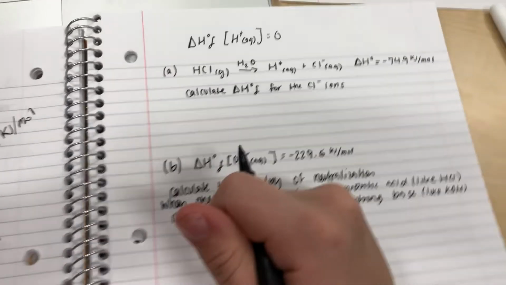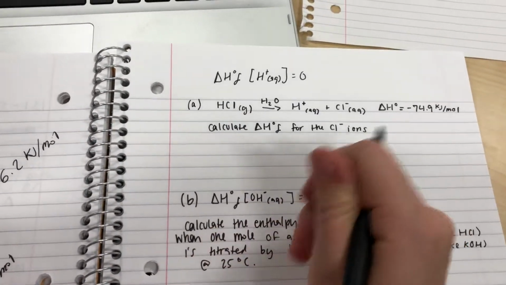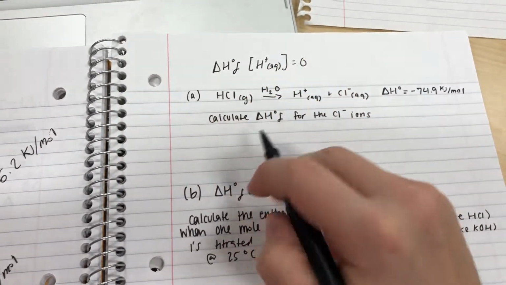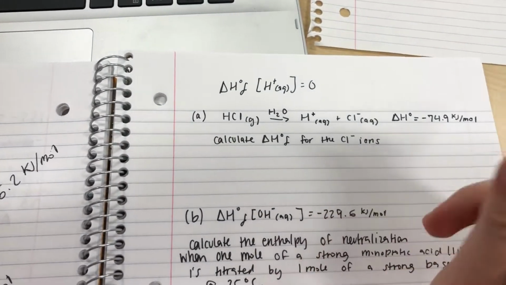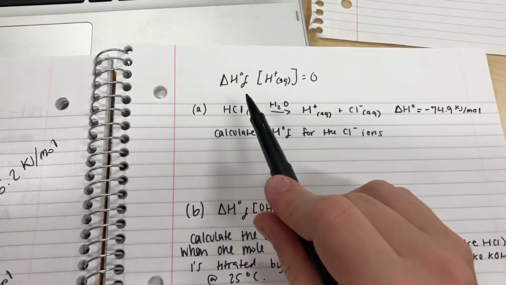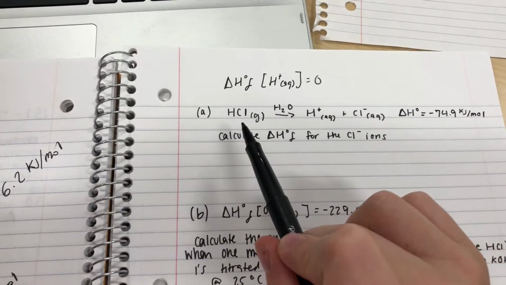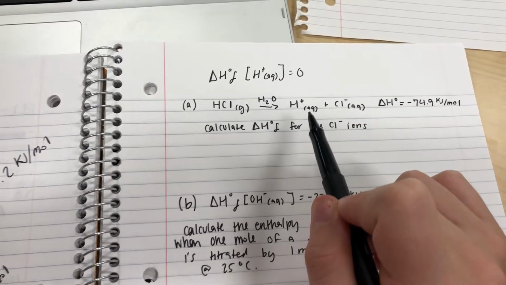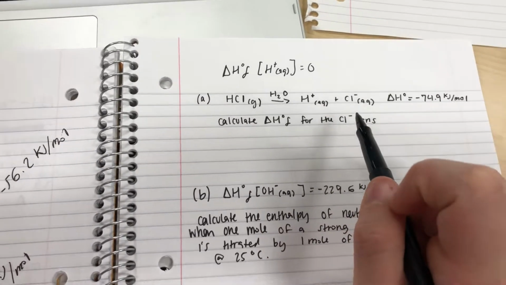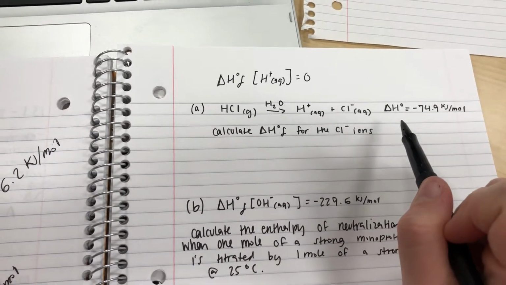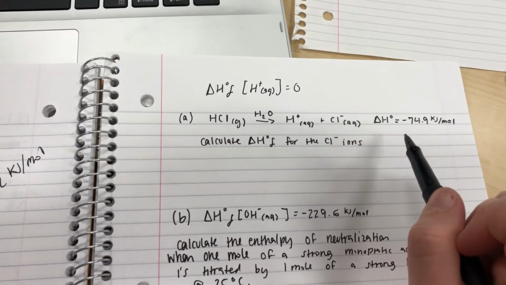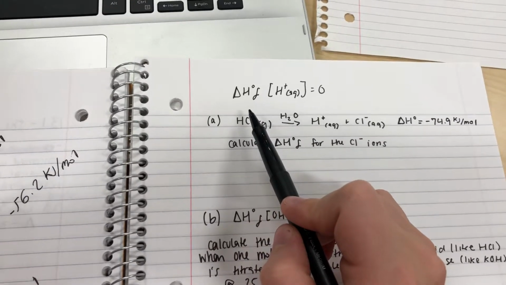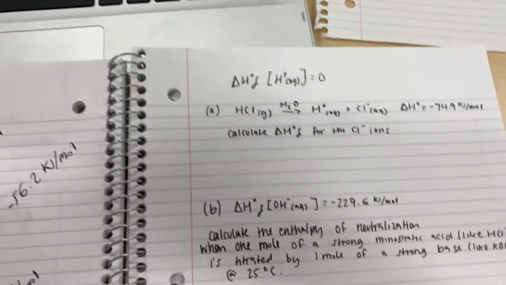I have learning objective 6.6, and we're going to be using the direct method to find the standard enthalpy of formation. In the problem, we're given the chemical equation, which is the dissolving of HCl gas in water, and it yields H plus ions and Cl minus ions. It gives us the standard enthalpy of the reaction as negative 74.9 kilojoules per mole. Also, we are given that the standard enthalpy of formation for the H plus ions is 0.